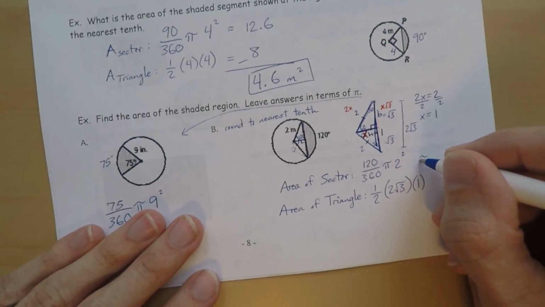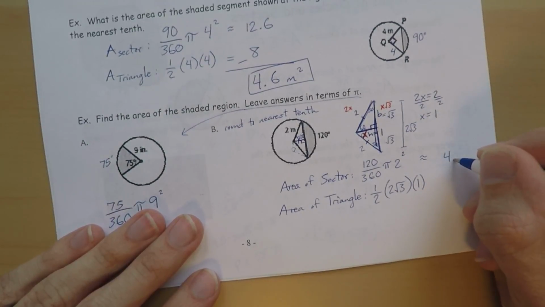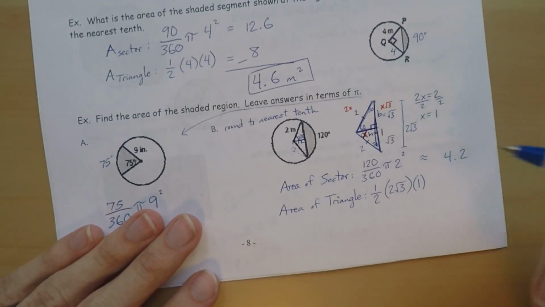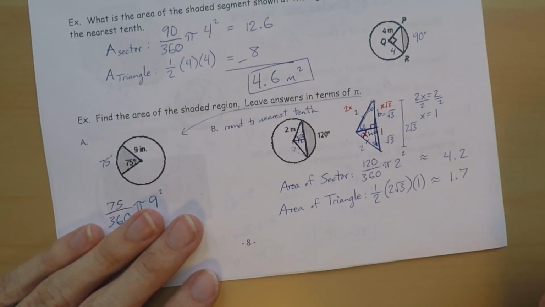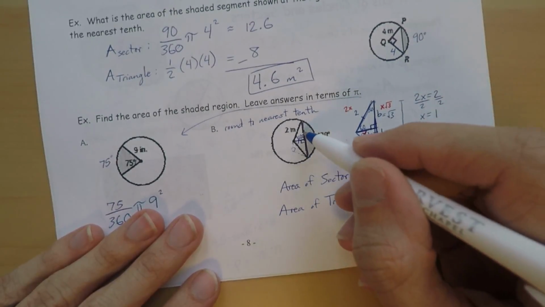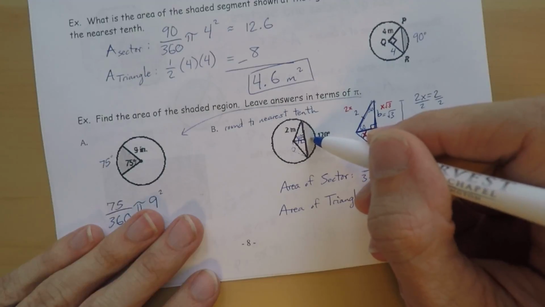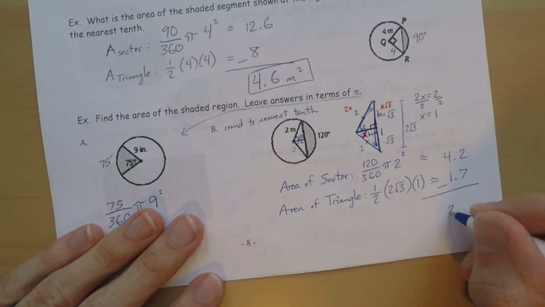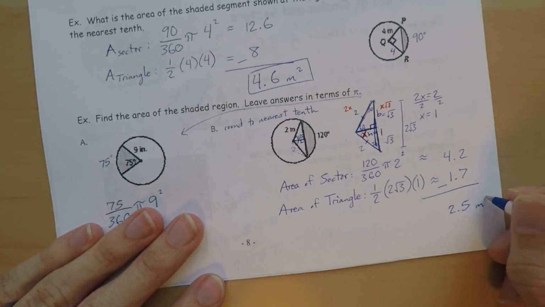So, if you multiply this all out, what you get is approximately 4.2. You can round to the nearest tenth. And what you get if you multiply these all out is approximately 1.7. So we want to take the area of my sector, the whole pizza slice, minus the area of the triangle. What that'll give me is the area of my segment, this leftover part. And in this case, that would be 2.5. And we were measuring in meters, so meters squared. 2.5 meters squared.